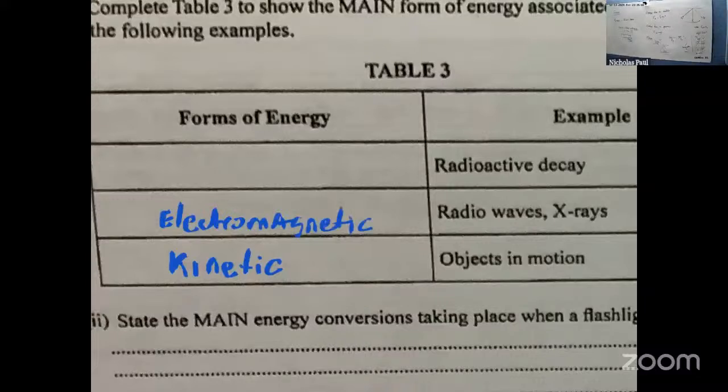Radioactivity. What do you think is important? Look back at the list and tell me what type of energy that is.